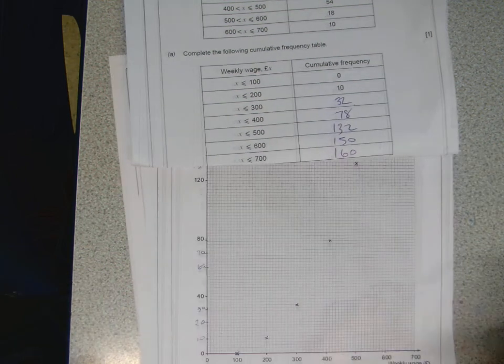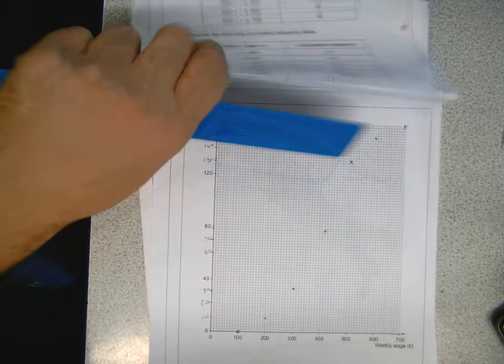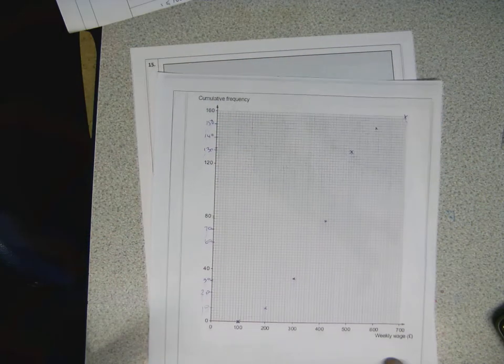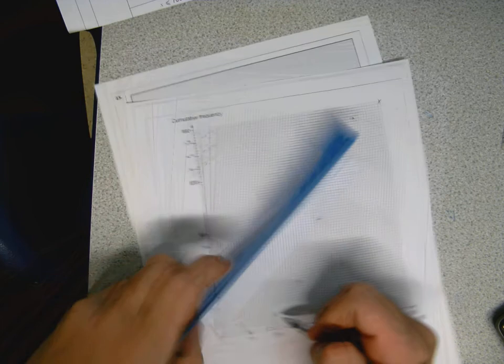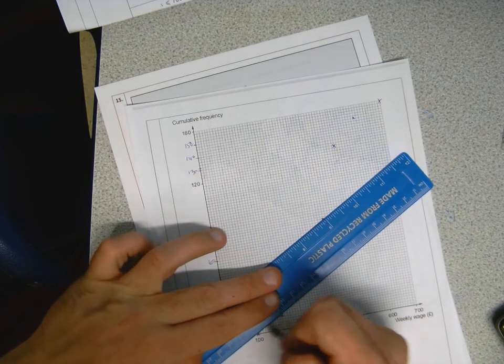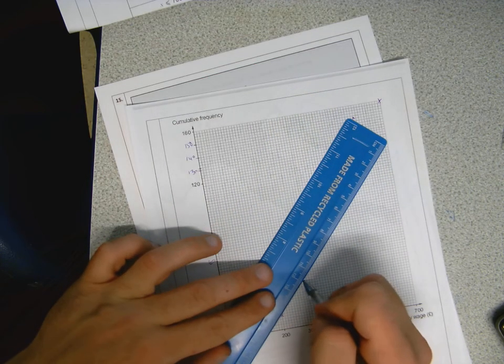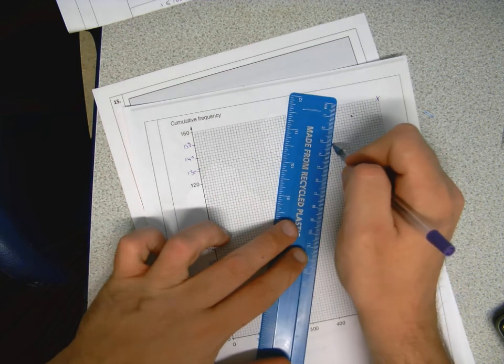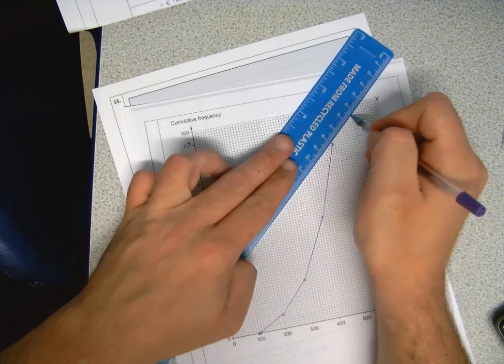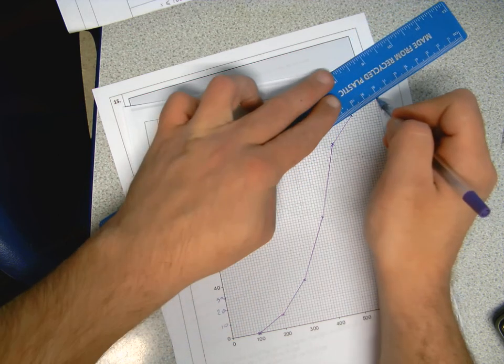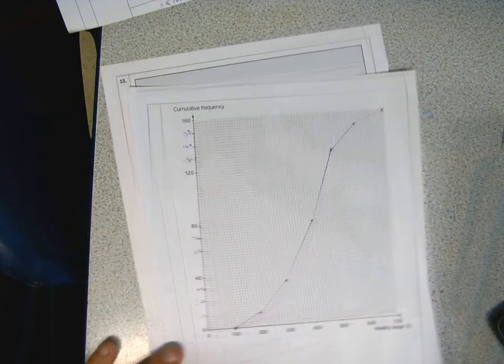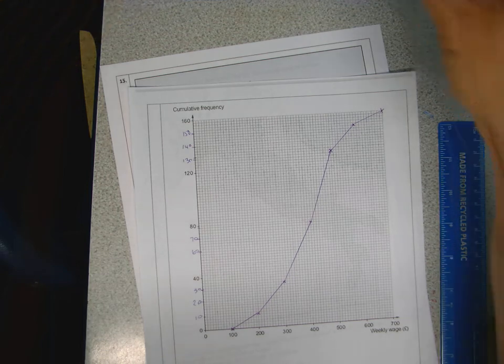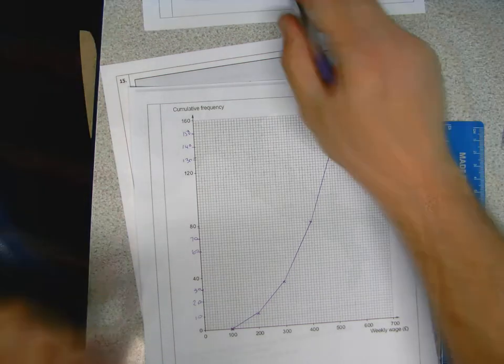So all you've got to do then with your cumulative frequency is to join those points. You join those points. Now from here, we can work out what they're asking for.